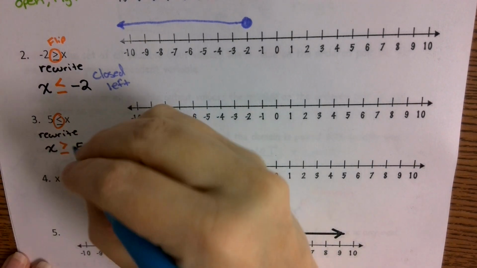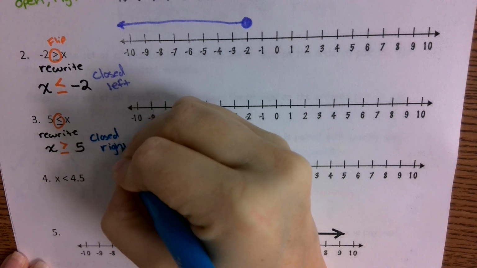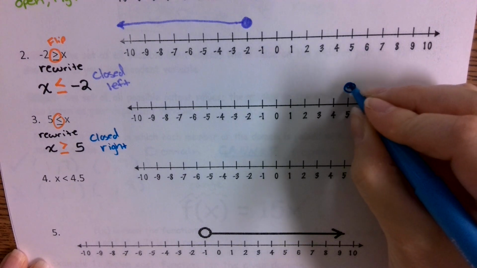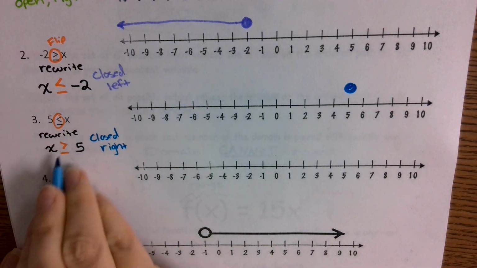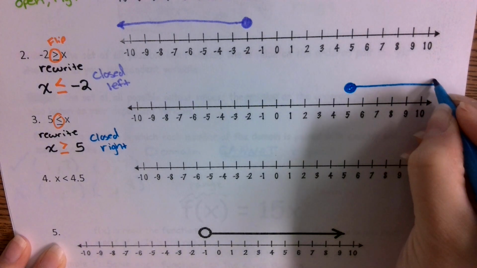It's pointing to the right. It's going to graph it to the right. So this is going to be a closed circle. It's going to go to the right. So starting at positive 5, I'm going to draw a circle. I'm going to fill it in because it's an equal to sign. And the arrow is pointing to the right, so I'm going to draw my line to the right.